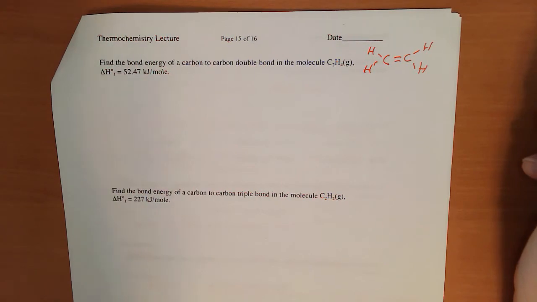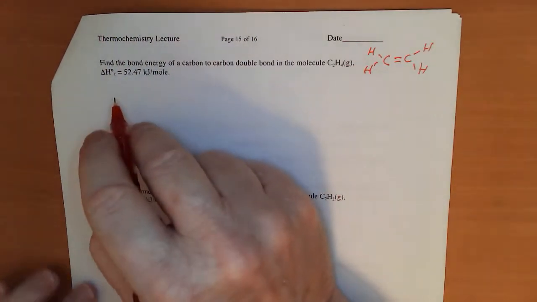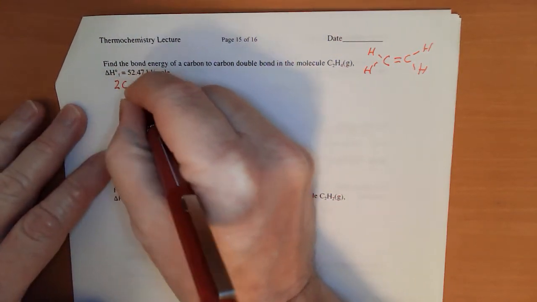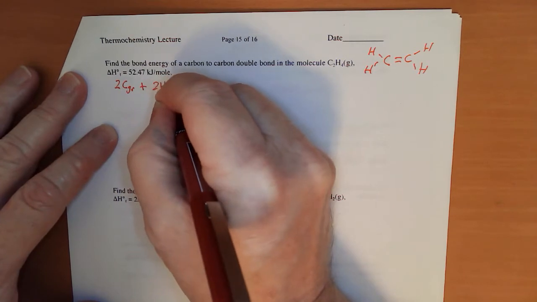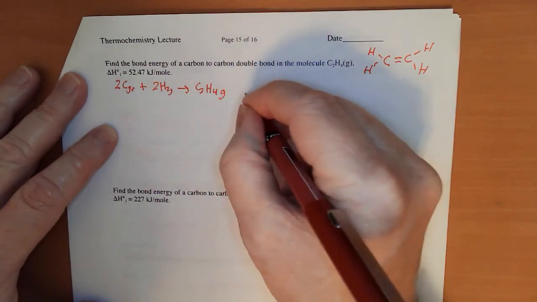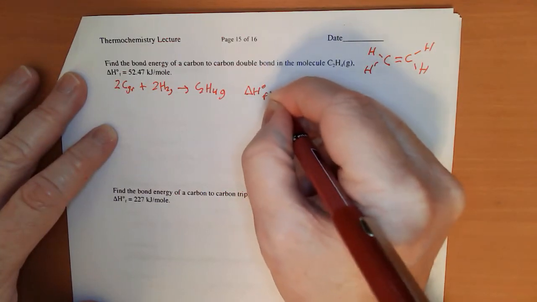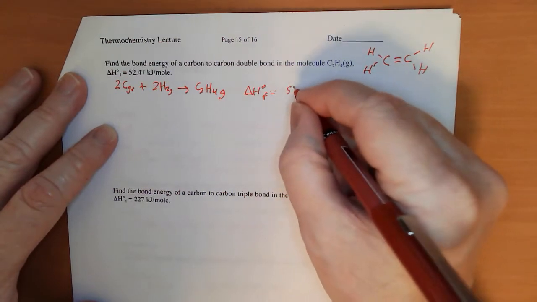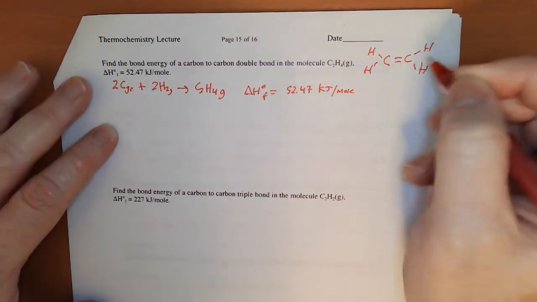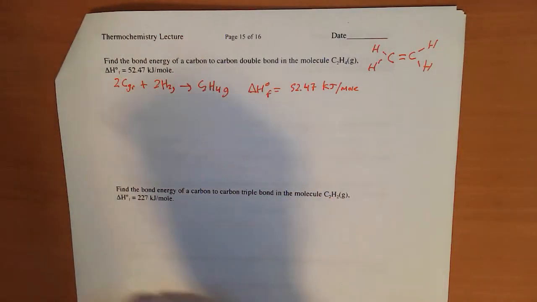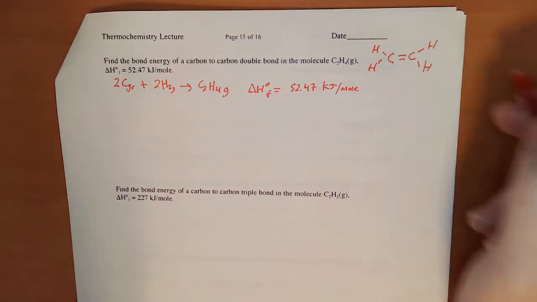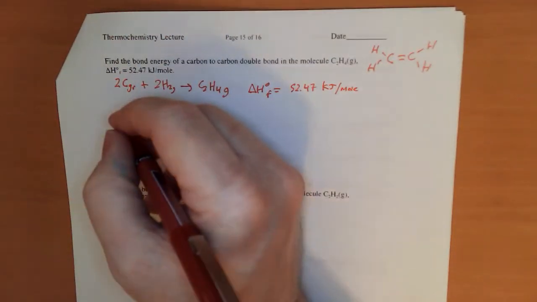Now, we need to write our equation for the enthalpy of formation. Okay? That is going to be 2 carbon graphite plus 2 H2 gas to give us C2H4 gas. Delta H naught formation is given in the problem as 52.47 kilojoules per mole. Okay, now I need to blow this up. I need to break these 4 carbon to hydrogen bonds and the carbon to carbon double bond. So what have I got going here?